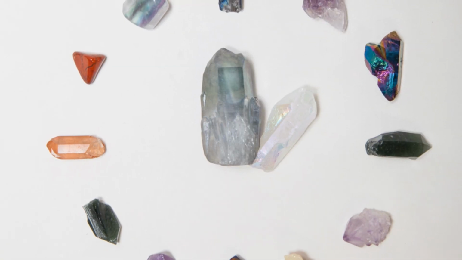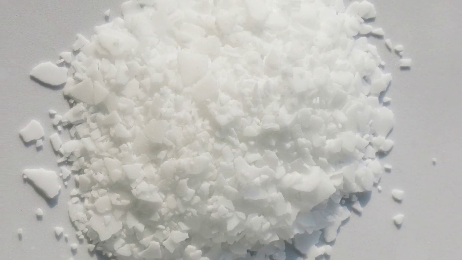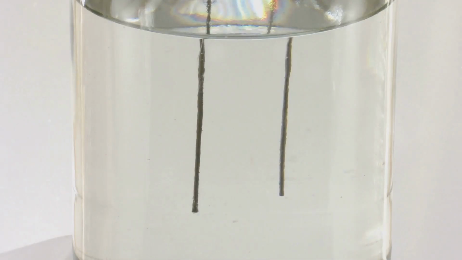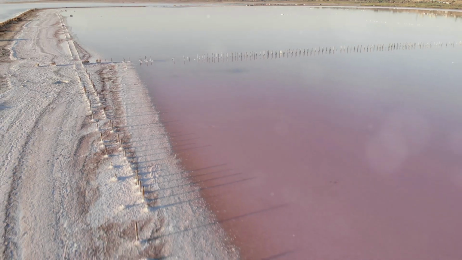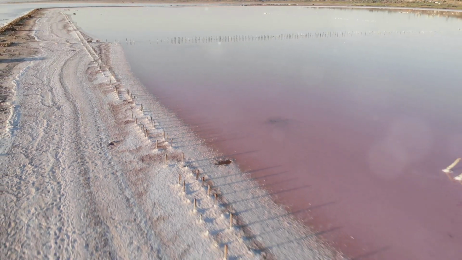So, let's recap. Ionic compounds form through the exchange of electrons, creating positive and negative ions. These ions arrange themselves into a giant ionic lattice structure, giving the compound a high melting point. When melted or dissolved, these compounds can conduct electricity. And finally, the size of the crystals depends on the evaporation rate.